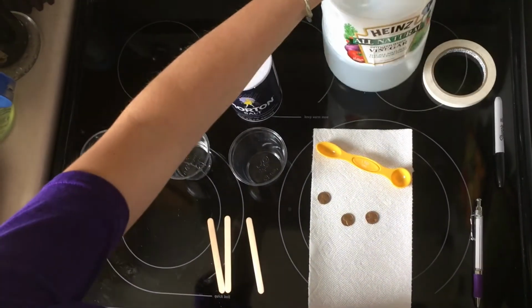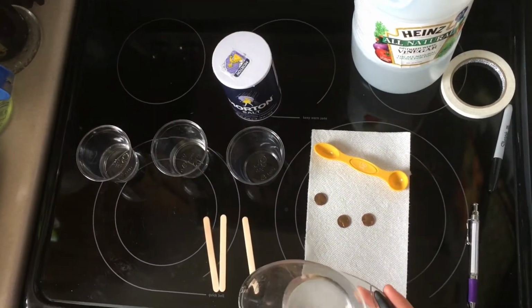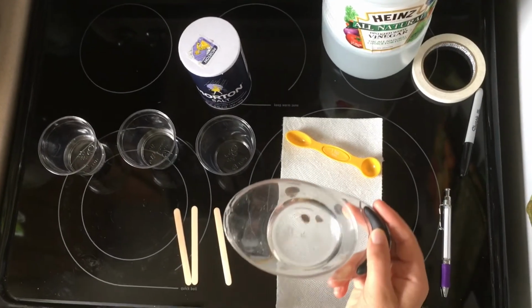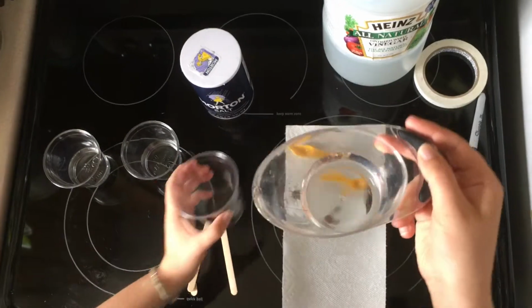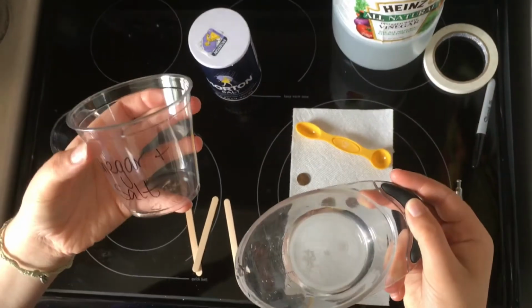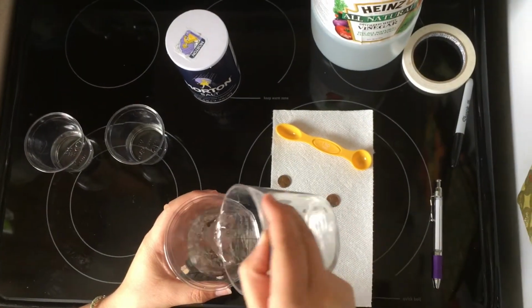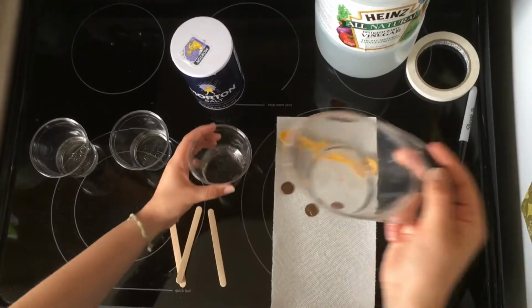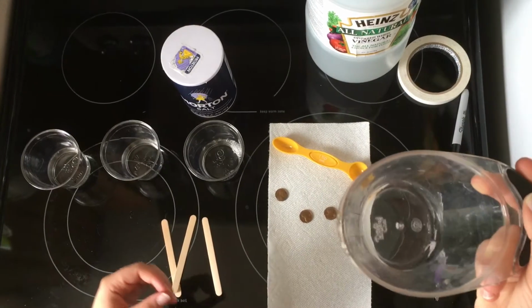Now we're all set with our vinegar for the rest of the experiment, so I'm going to put that off to the side now. And then now I'm going to pour my 1/4 cup of vinegar in my vinegar and salt cup. And now we're all done with this measuring cup.